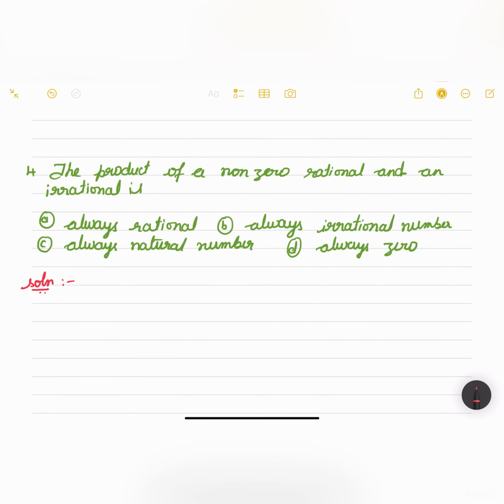Let us go for the fourth one. The product of a non-zero rational number and an irrational number is what? Always rational, always irrational, always natural number, always zero. Fine. We have been given the product of a non-zero rational number, I can take anything like 3, and an irrational number, I can take root 2 as an irrational number, and the product of 3 and root 2, that is 3 root 2, is what? It is always irrational only.